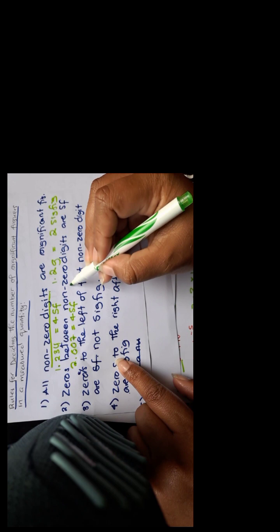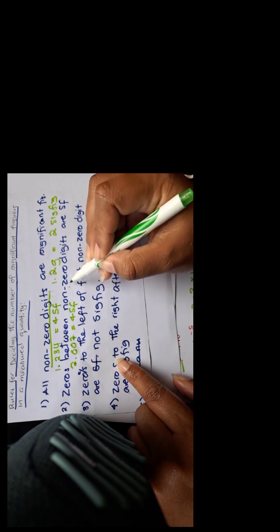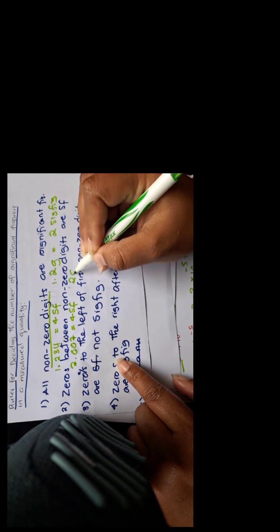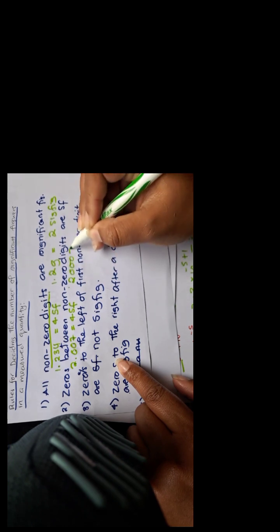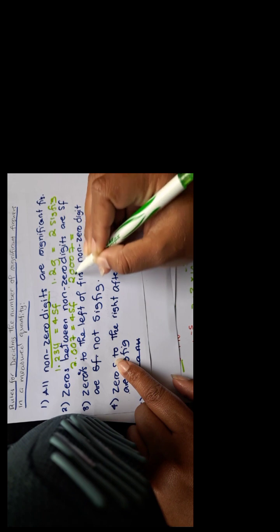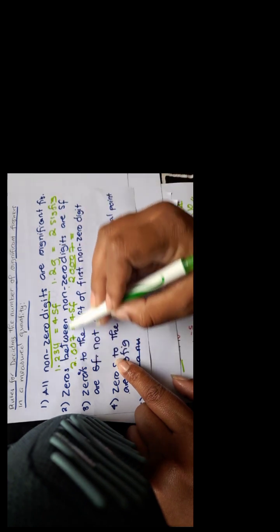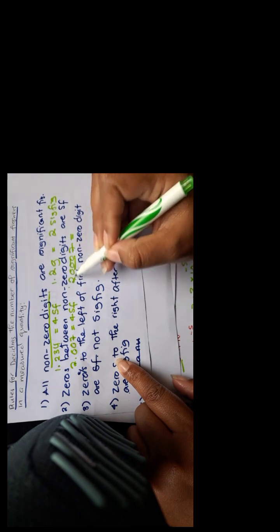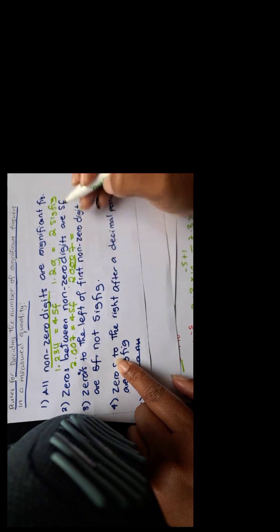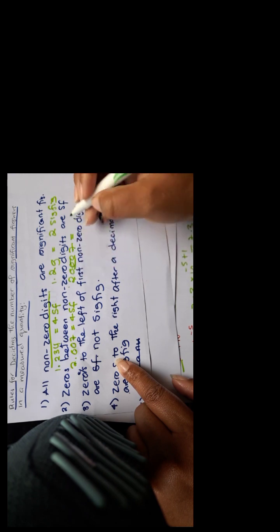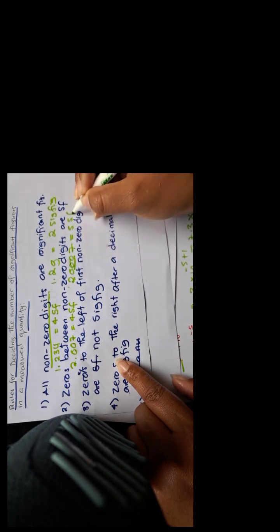Another example is something like this, 2 and 7. All these sandwich zeros are sig fig, zeros between non-zero digits. Those zeros between them are significant. So we have 5 sig fig.